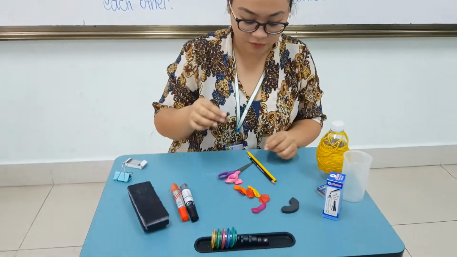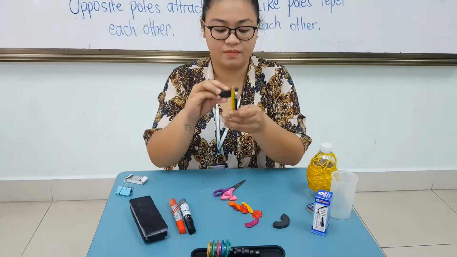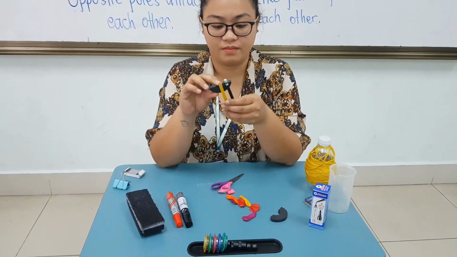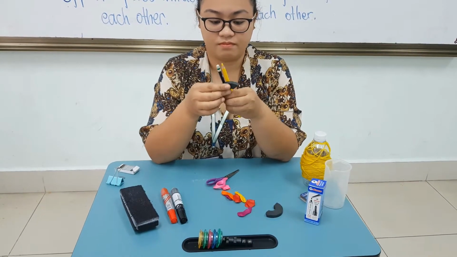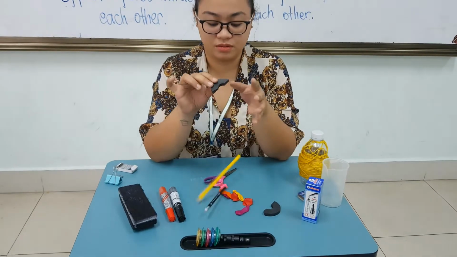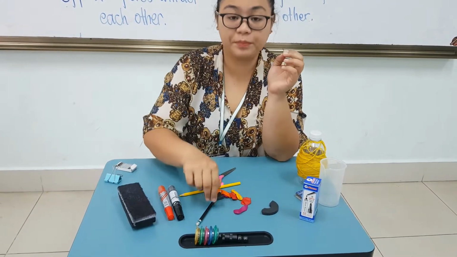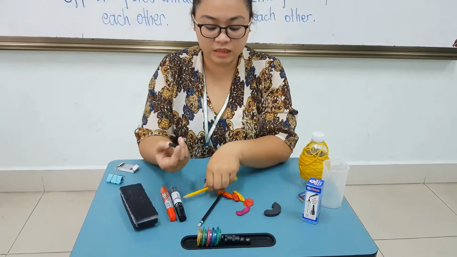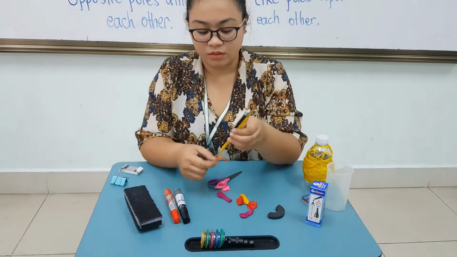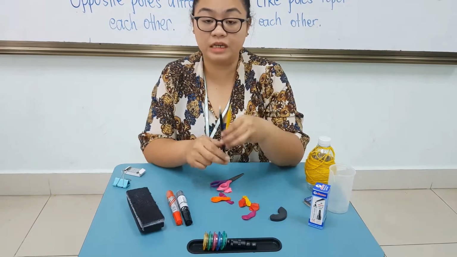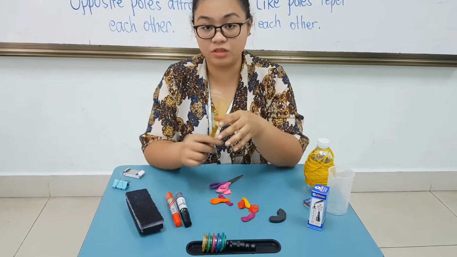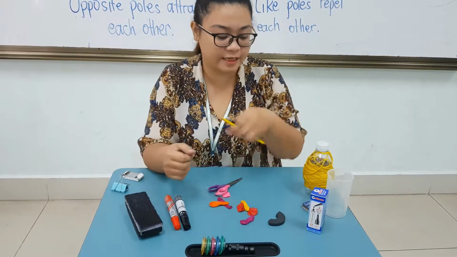Let's have the pencils. No reaction. No, I could not pick them up. So we can see that these pencils are made of wood. Wood is not a magnetic material. It's non-magnetic.